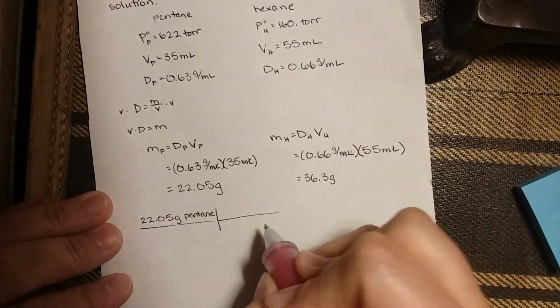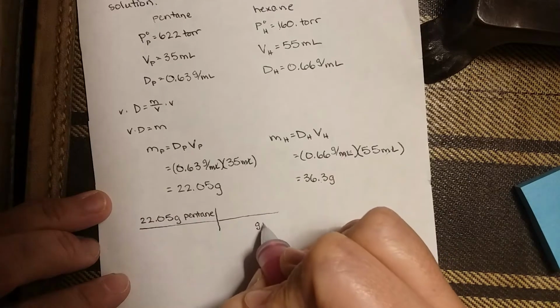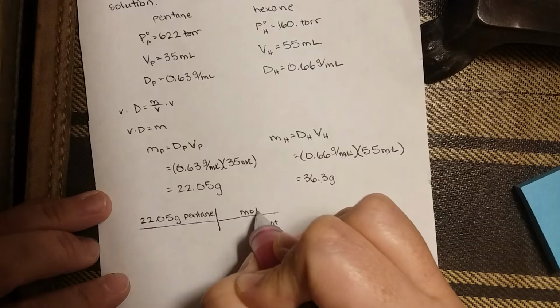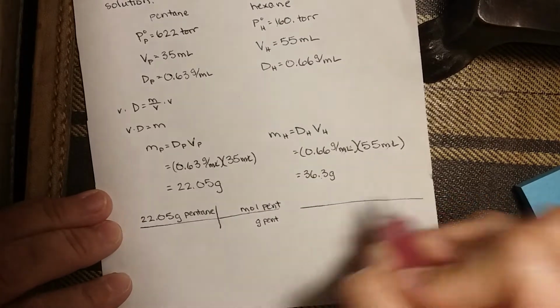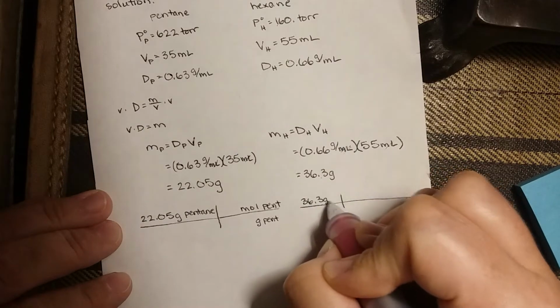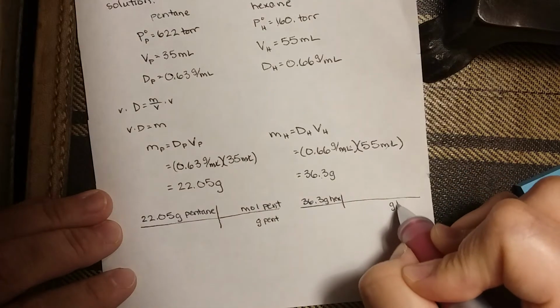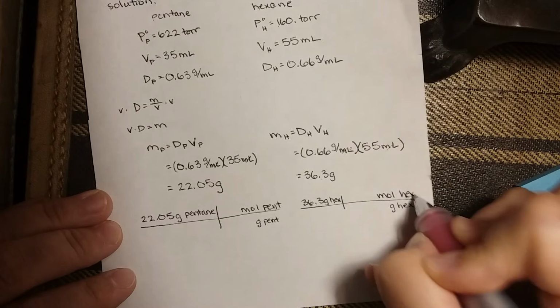If I've got grams of pentane here, I'm going to have grams of pentane here, and then I'm going to have moles of pentane here. I'm going to do the same sort of thing on this side. 36.3 grams of hexane. And then down here I'll have grams of hexane, and I'll have moles of hexane.